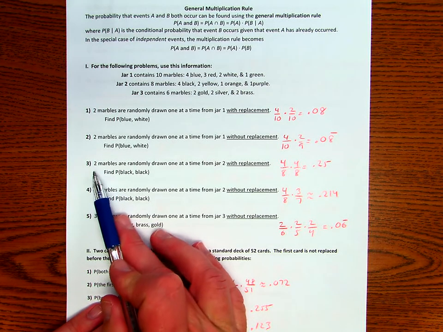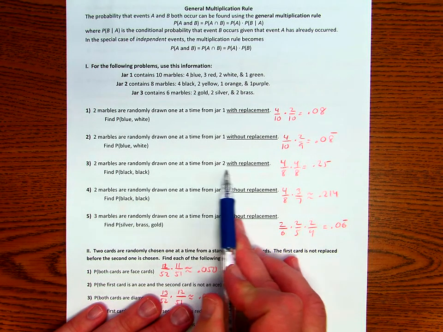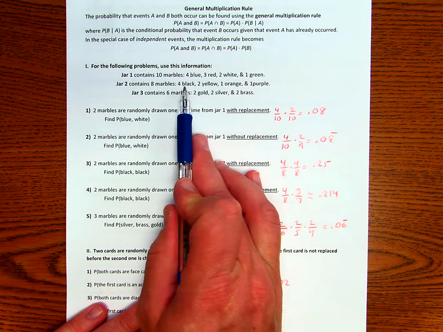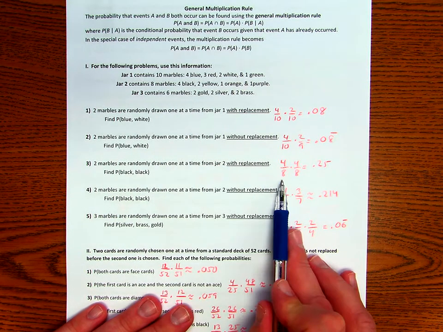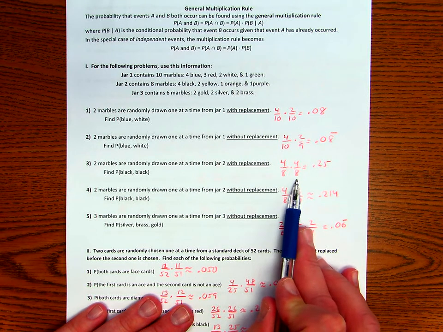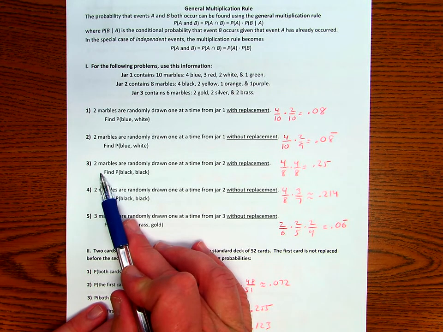Okay, a couple more examples. 2 marbles are randomly drawn one at a time from jar 2 with replacement, probability of black, black. So 4 out of 8 chance of picking a black. If it's with replacement, it's the same exactly 4 out of 8 chance for the second pick. Okay, 4 marries up or pairs up with 3.